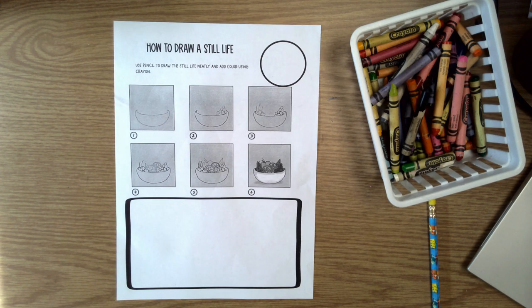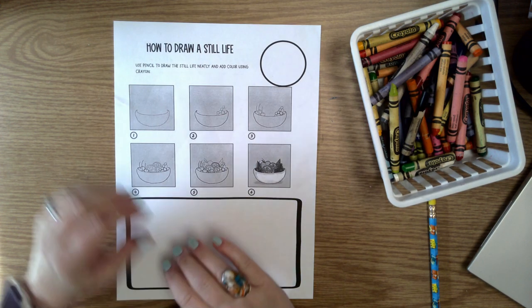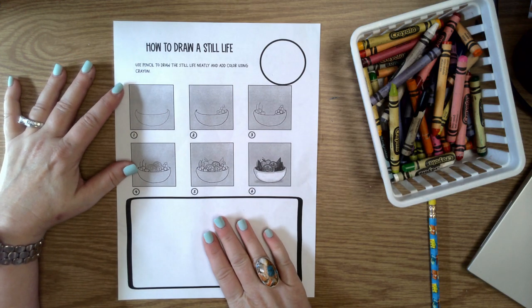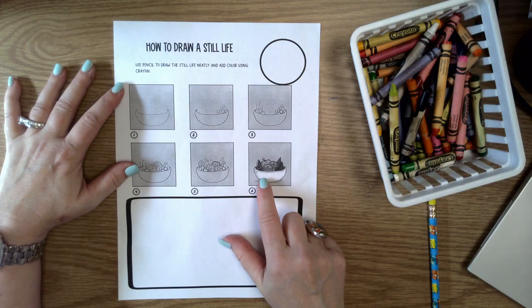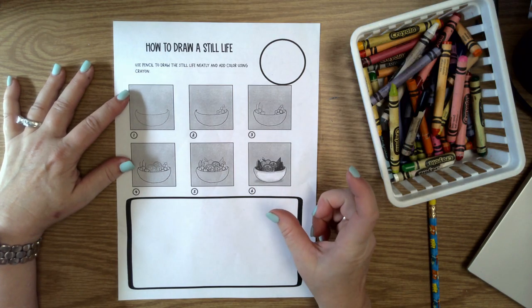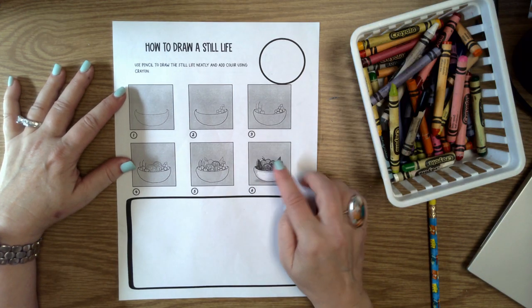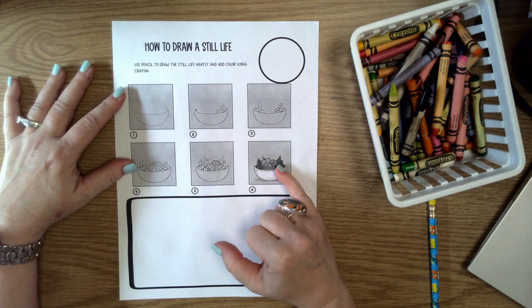Hello, this is our How to Draw Still Life page, and we're going to be practicing using crayon. So the first thing we're going to do is follow these steps to create a still life. A still life is objects that an artist sets out to draw or paint that can't get up and walk away. And in this case, it's a bowl of fruit.